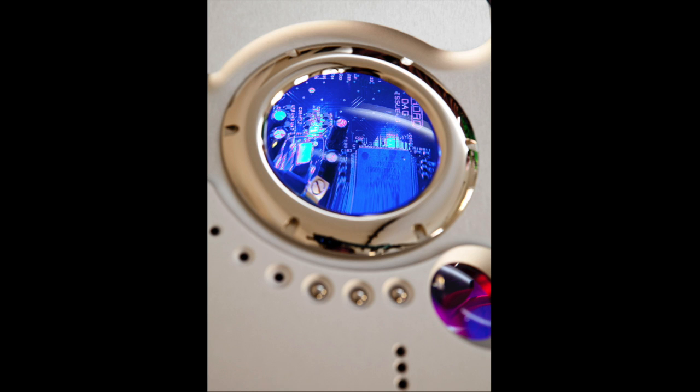Here's an example of some abstract circles. Can anybody guess what this is? This is a close-up of the insides of a music player. We can't tell what it is because we can't see the entire object, but if we get in close, we can take a photo of an abstract circle.